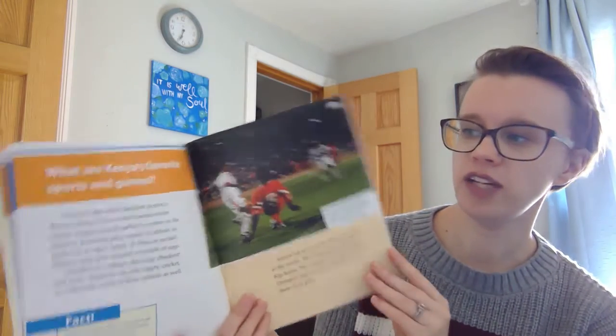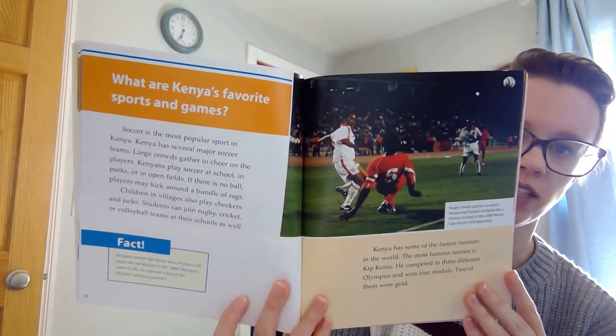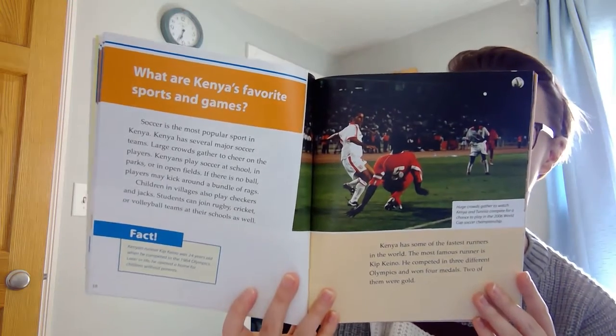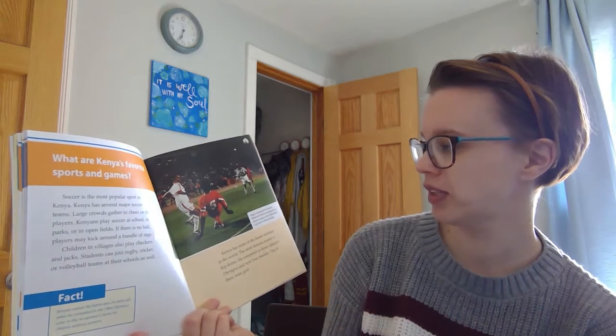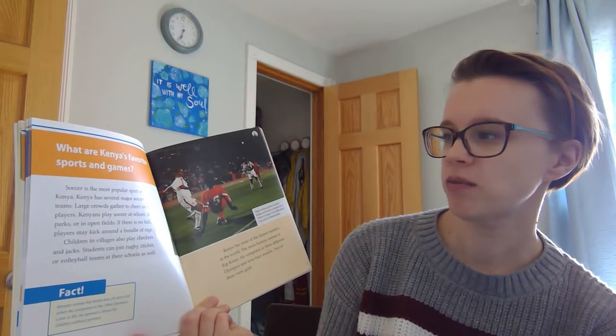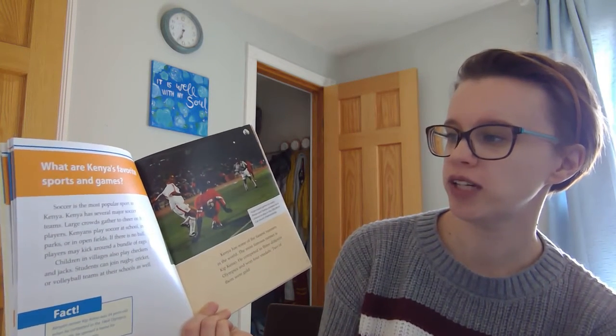What are Kenya's favorite sports and games? Well, you can see in the picture there, one of them is going to be soccer, or what many others call football. Soccer is the most popular sport in Kenya.